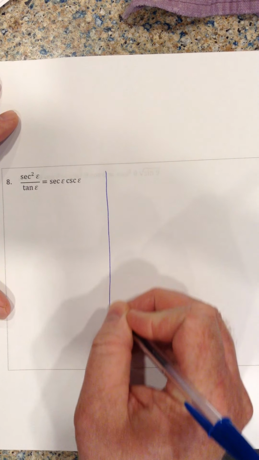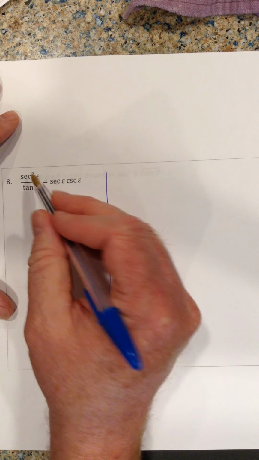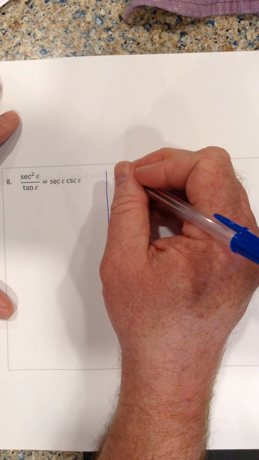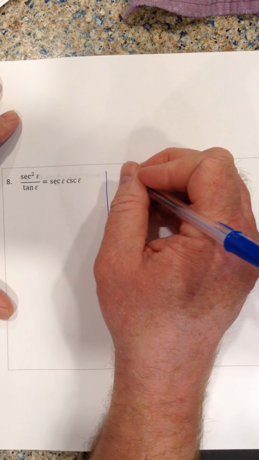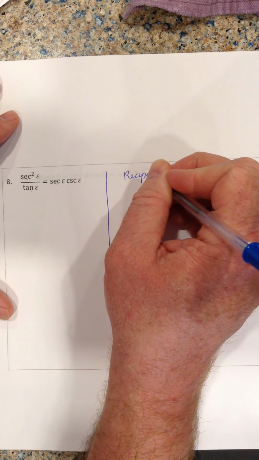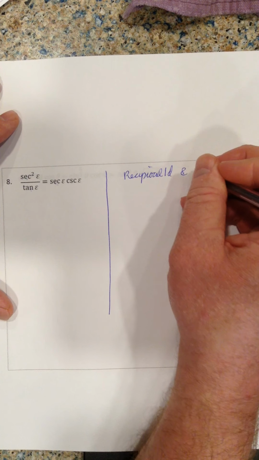Okay, a couple more. See how that's one term, secant times cosecant? I'm going to keep this one. I'm going to keep this a term. So I'm going to use secant squared. I'm going to say that's really a reciprocal identity. And tangent, I'm going to say a quotient identity.